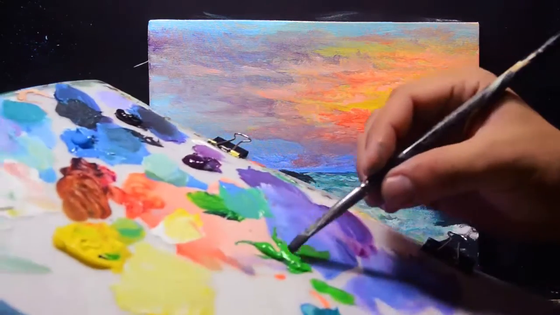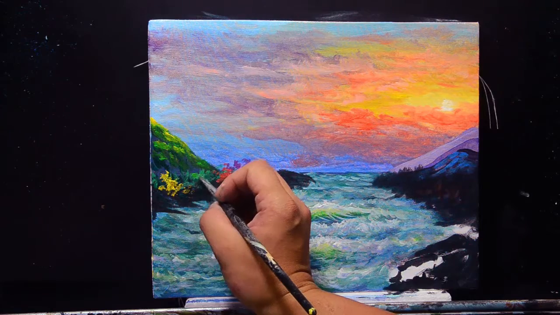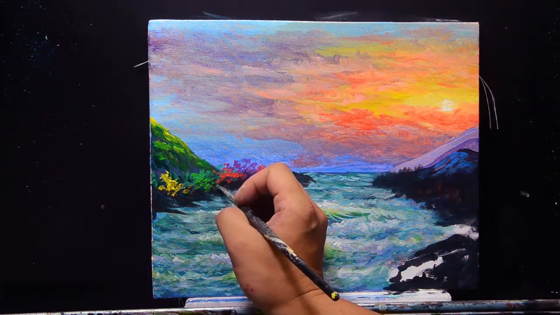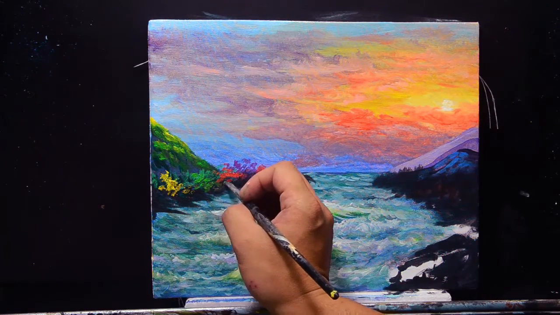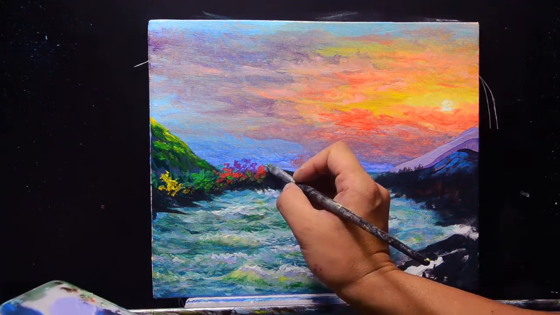Just looking good. The light green color, going to add the light green color here, for the color of the trees, the tree effects, group of trees. The light green color.